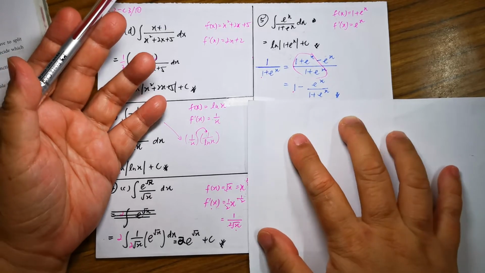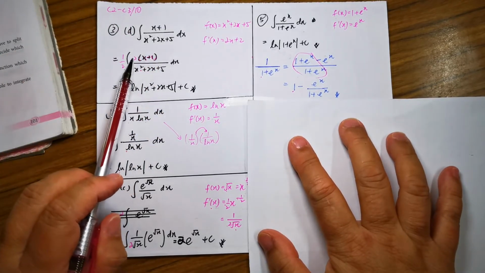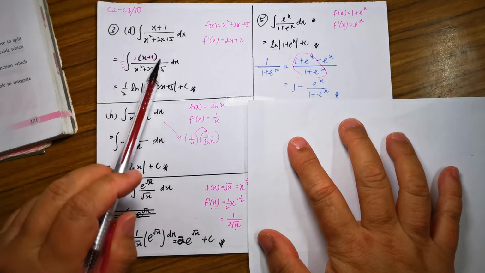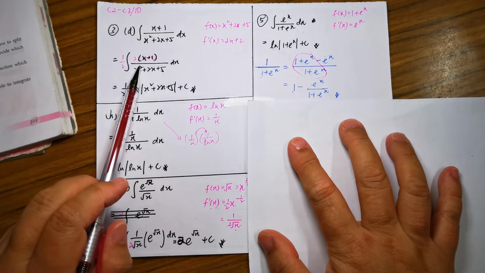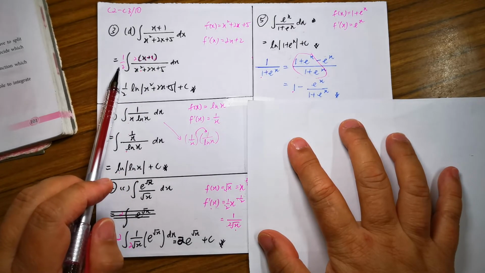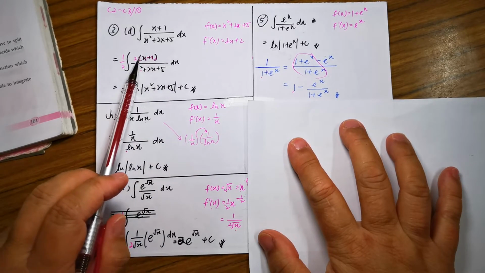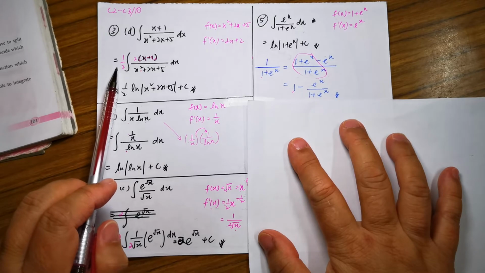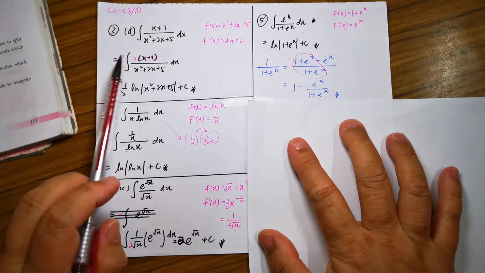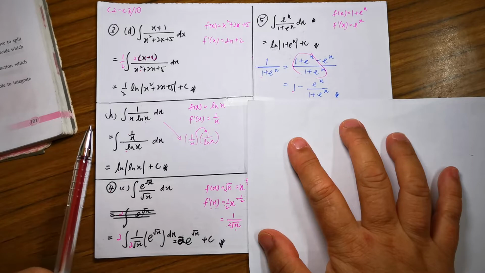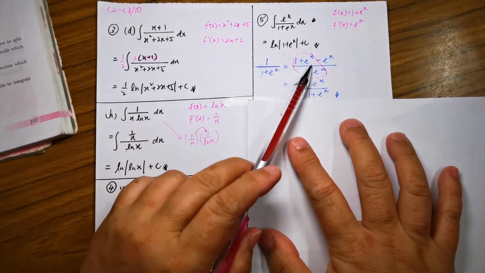This one is different because it's in the integration sign. You cannot say I multiply x and multiply 1 over x and cancel, because a variable cannot be taken outside. Only a number can be put outside. So don't confuse these two concepts.